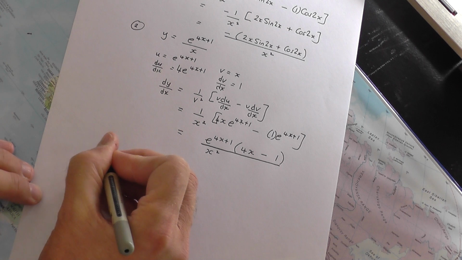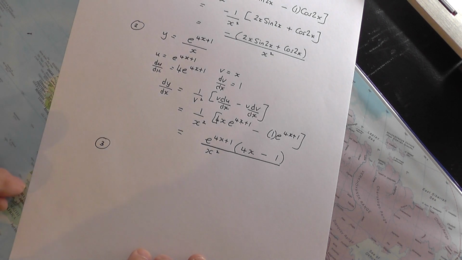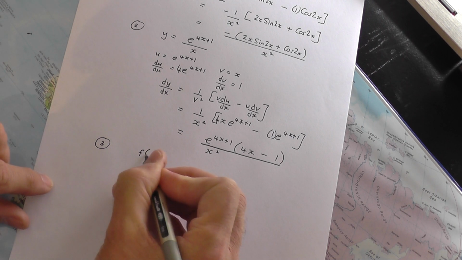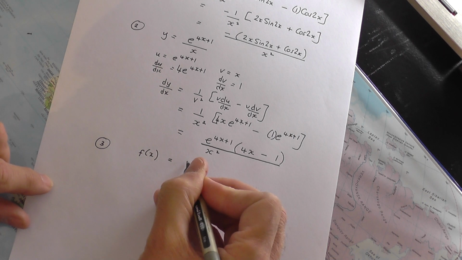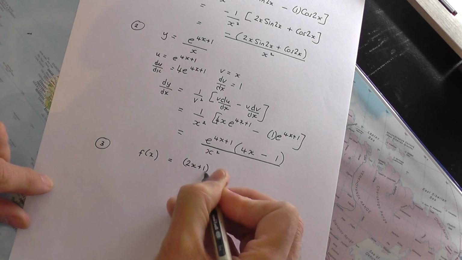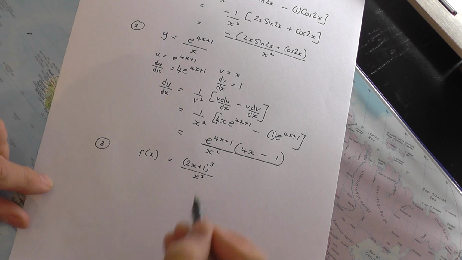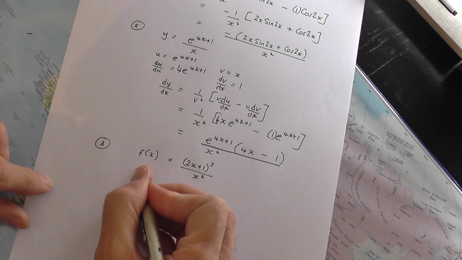Let's have a look at a third example then. This one will involve just algebra. Let's see if we can cope with this. I'll use f of x notation. It's 2x plus 1 on the top, all cubed, all over x squared. So we've got a quotient of two functions. So quotient rule to differentiate.